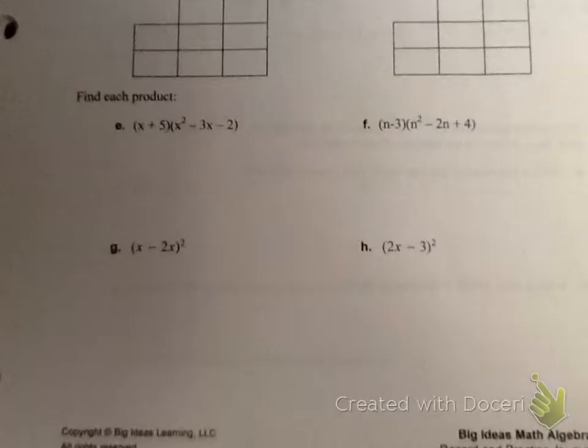Alright, moving on to the next section. It just says find each product. You can use tables or FOIL. I use FOIL because I'm lazy. I don't like to draw out all those boxes. Kind of the path of least resistance.